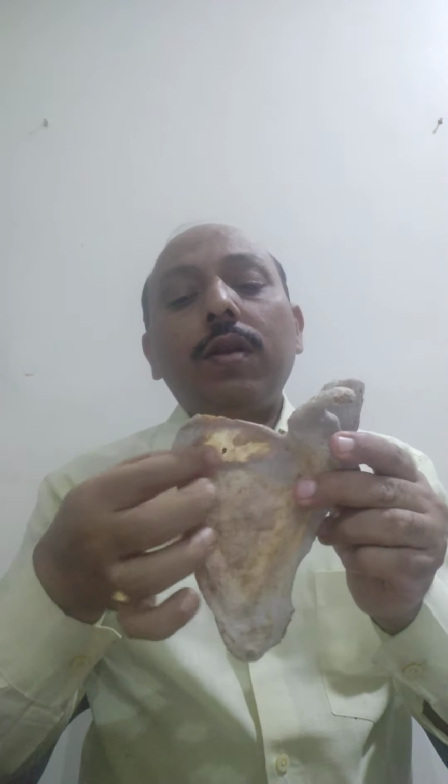Okay, so see students, the scapula. Usually every year every anatomy teacher starts with the upper limb bones, the scapula and clavicle. So students, this bone is liked very much, but sometimes they don't understand the side determination and bony features of the bone.